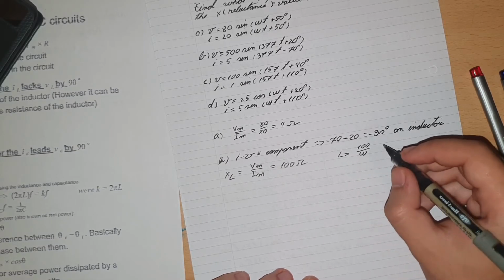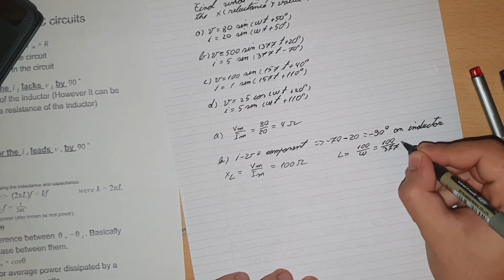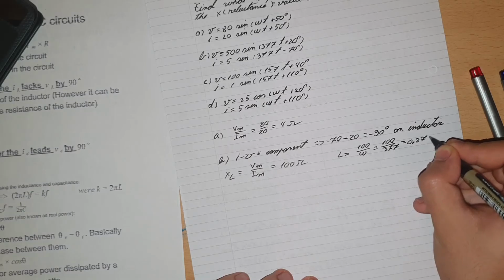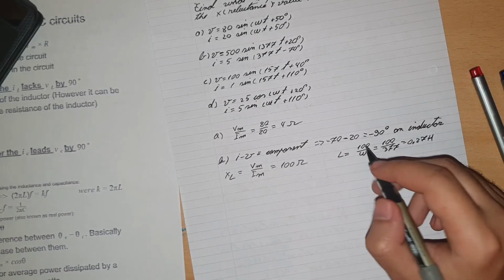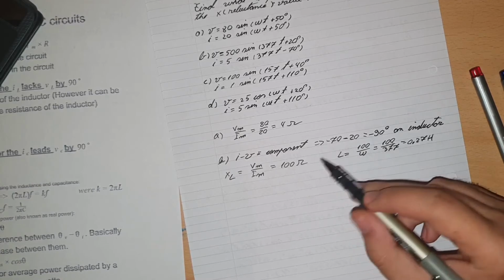So we can do it the opposite way: 100 divided by 377, which equals 0.27 henries. And there you go. By simply determining one value, we can also determine the other values inside the circuit.